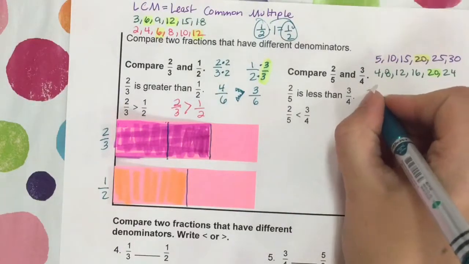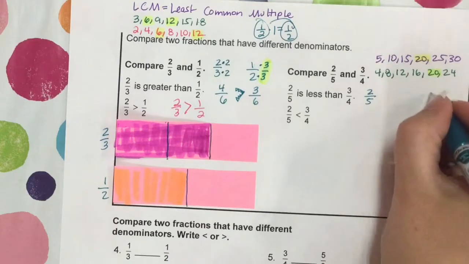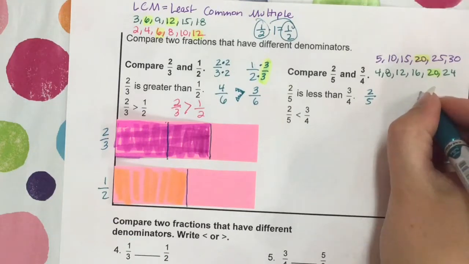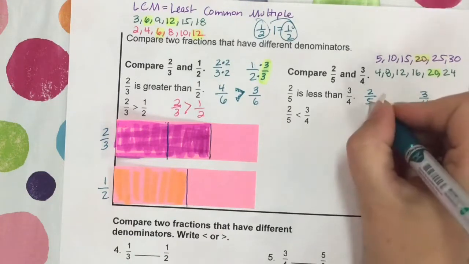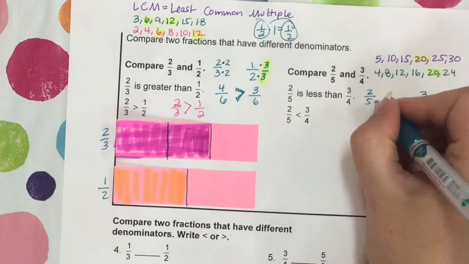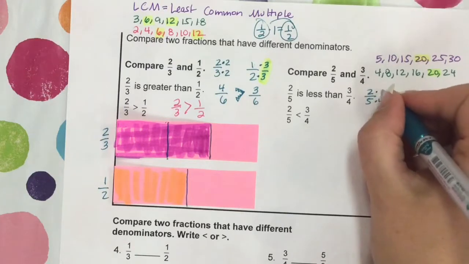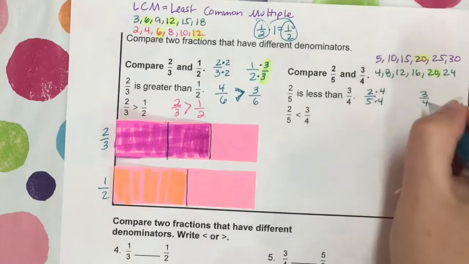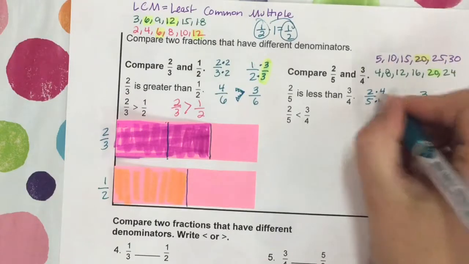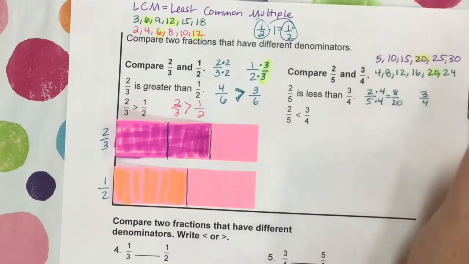So I have 2/5 here. And then I have 3/4 over here. I need to make this into a 20. So I need to multiply this by 4, and then I need to multiply this by 4, the top and the bottom. And we end up getting 2 times 4 is 8, 5 times 4 is 20.